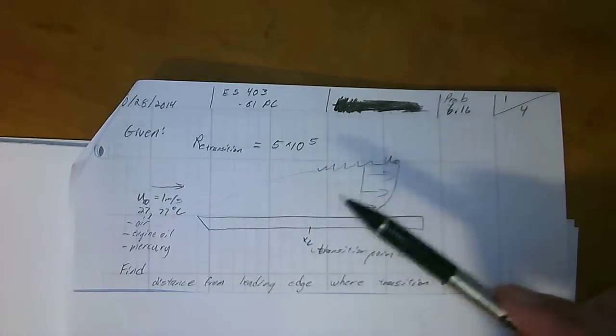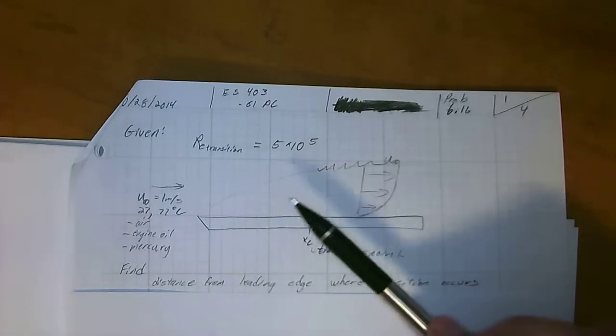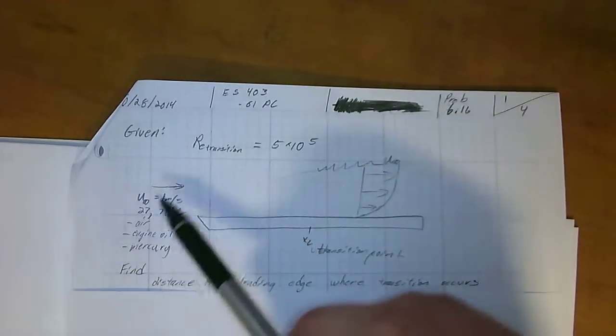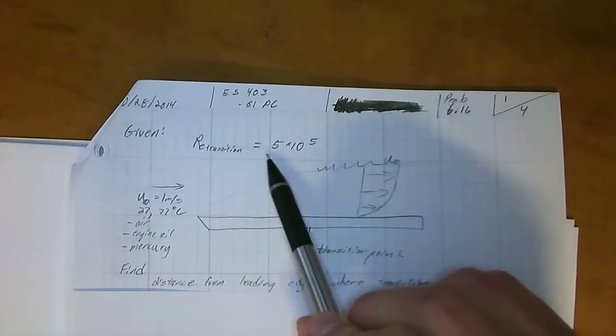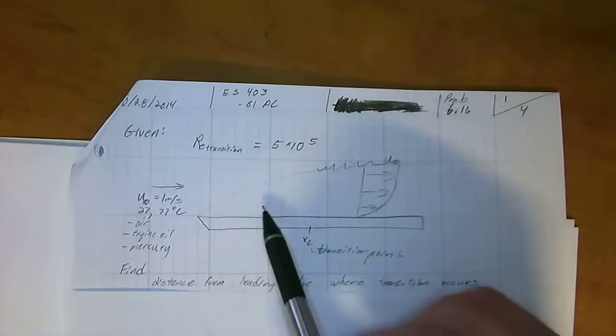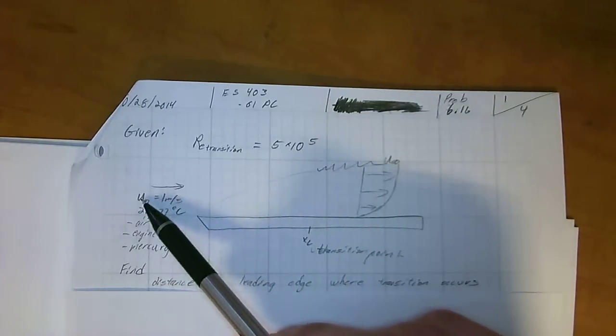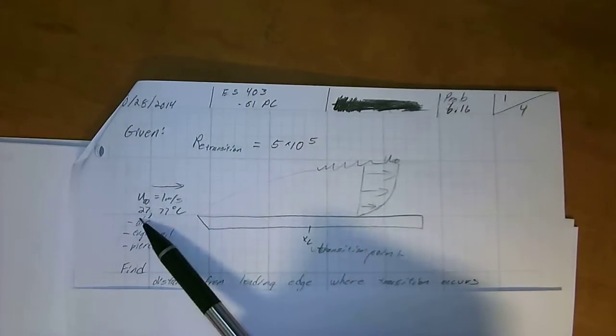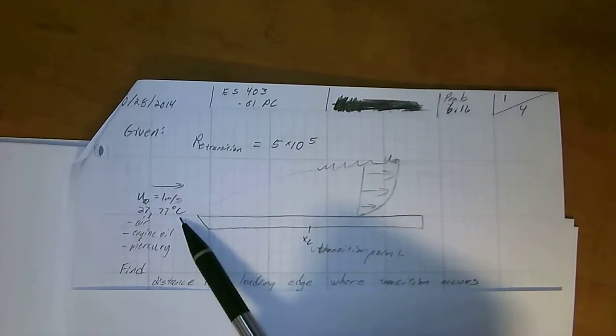We're going to do a quick problem here that's almost like fluids, which is finding the point in a boundary layer where a transition occurs. Now we're assuming that the Reynolds number where a transition happens is going to be 5 times 10 to the fifth. We have air moving at 1 meter per second out here in infinity, and then we have air at 27 and 77 degrees C.